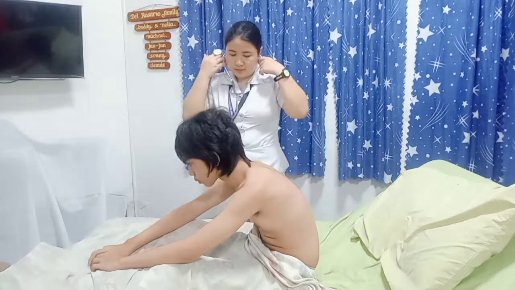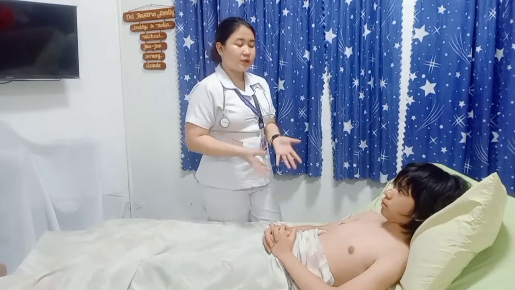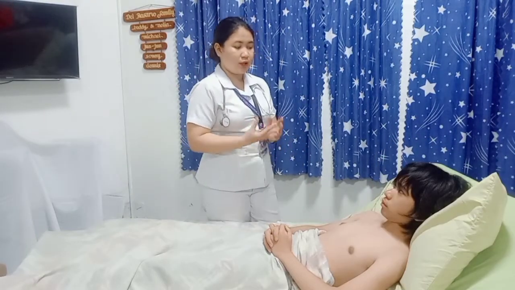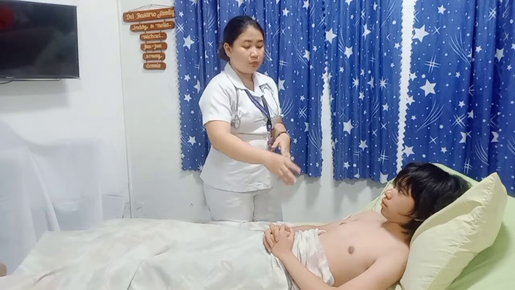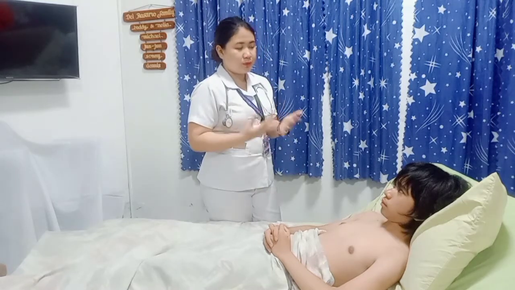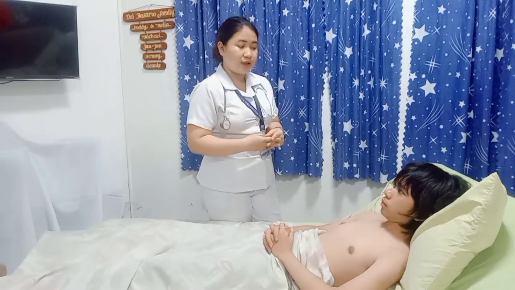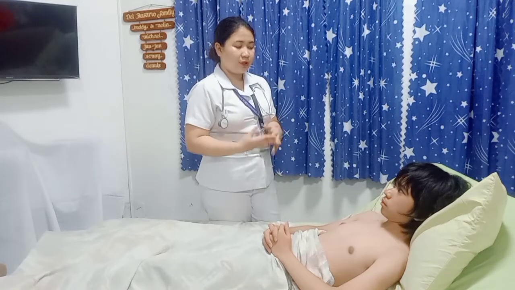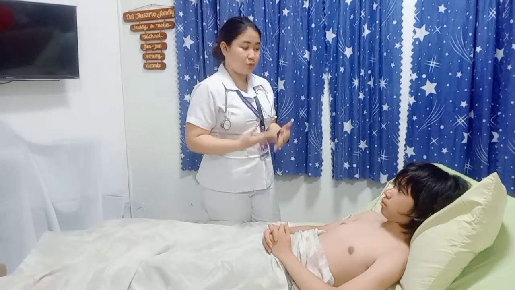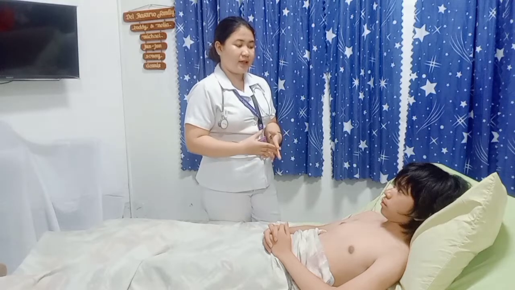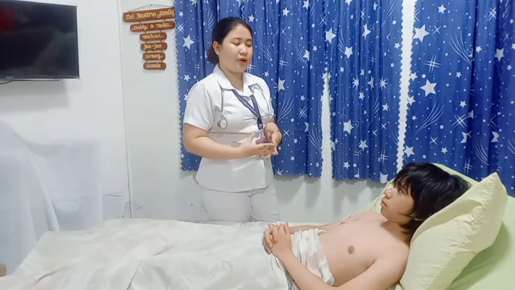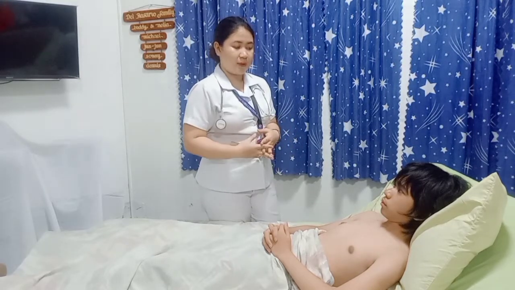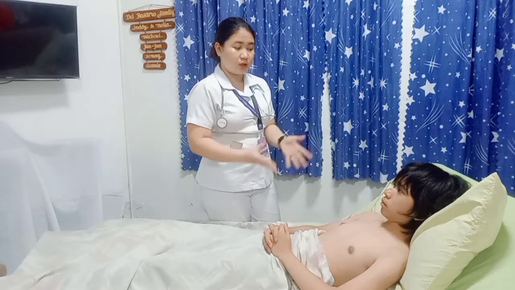Okay, you may lie down now. So I observed that there is an increased intensity in your heart sound, specifically here in your pulmonic area. I also observe an irregular rhythm, and your heart rate is 105 beats per minute, which means that you have tachycardia. Furthermore, I can also hear some high-pitched blowing murmurs with an intensity graded as 3, which is moderately loud, here at your left second intercostal space. So all of these findings are considered to be abnormal.